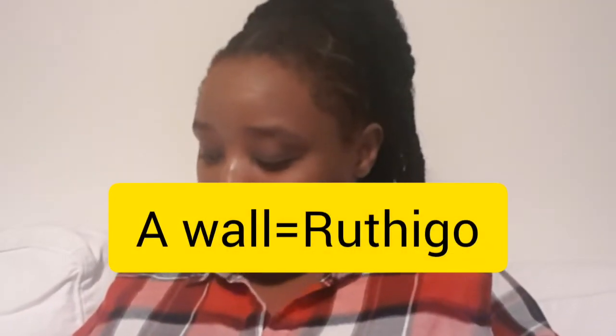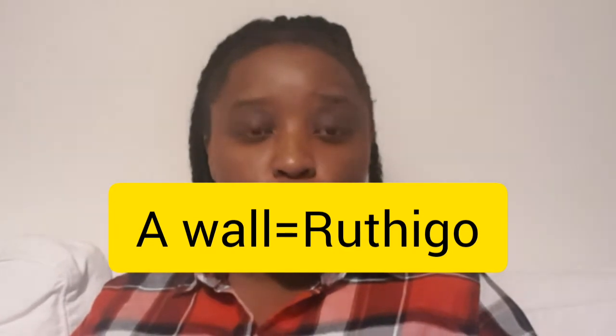The other word we are going to learn today is the word wall. How do we call a wall in Gīkūyū? A wall is called rodhigo. Rodhigo, like here. This one here is a wall. That's how we call a wall.